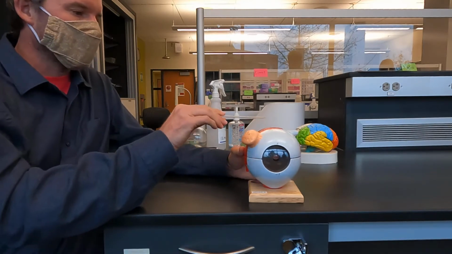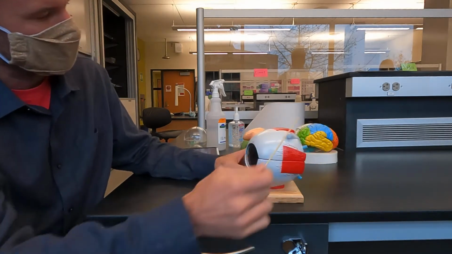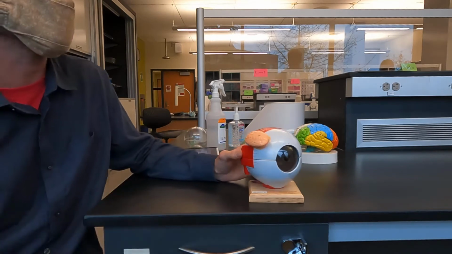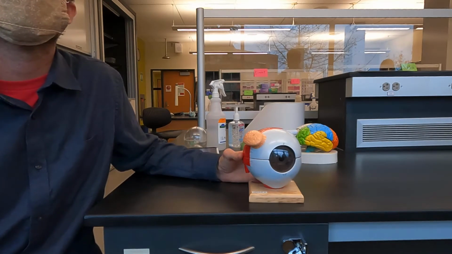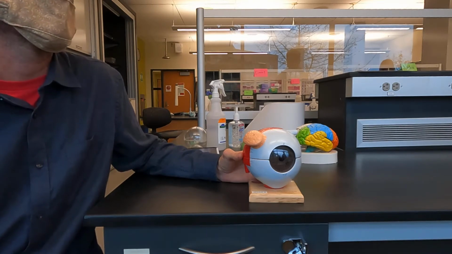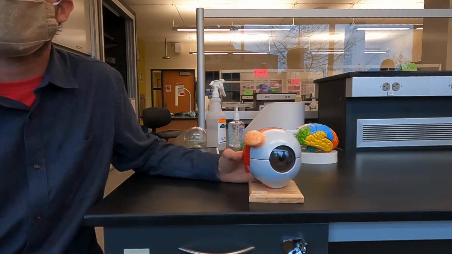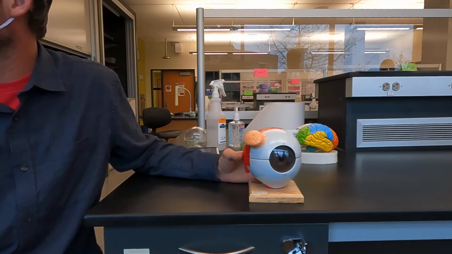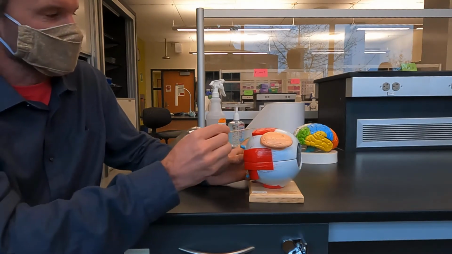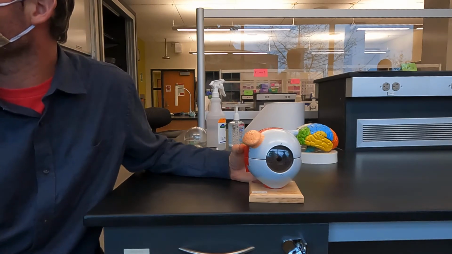What about all of these red structures here? What are these? Well, what type of tissue does that look like, first of all? Muscle. It's muscle. What type of muscle does it look like? Smooth, skeletal, or cardiac? It's skeletal muscle. Okay. And collectively, I believe there's 6 of these. These are called the extrinsic eye muscles.